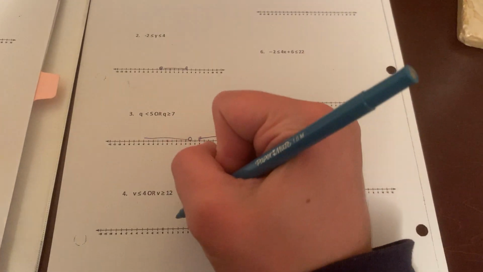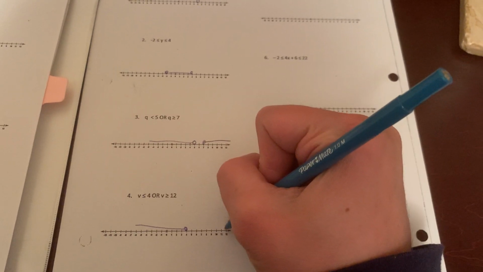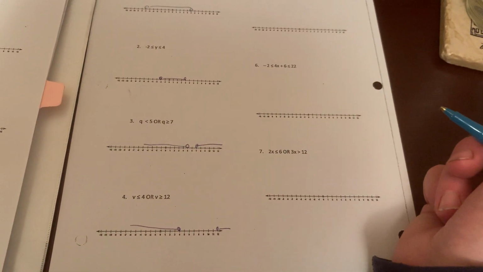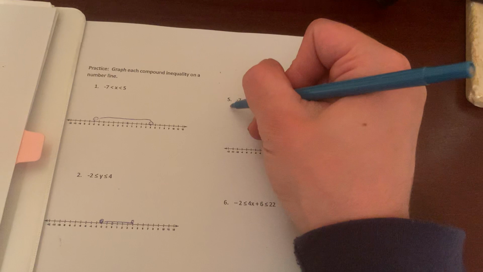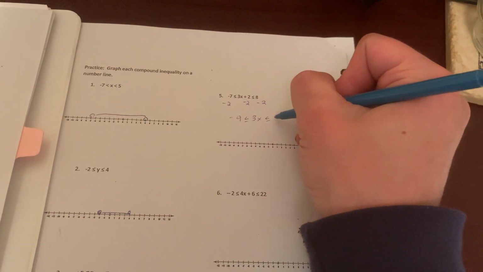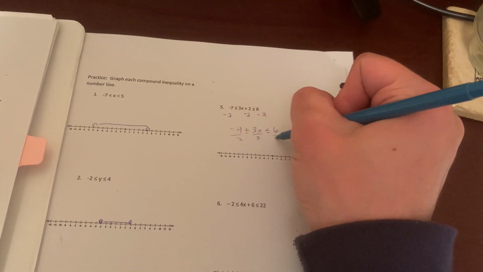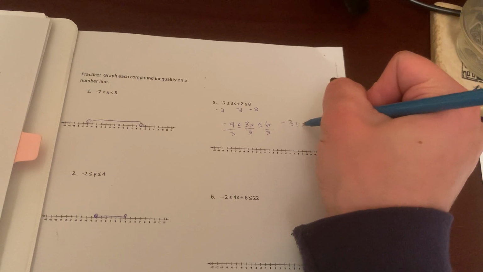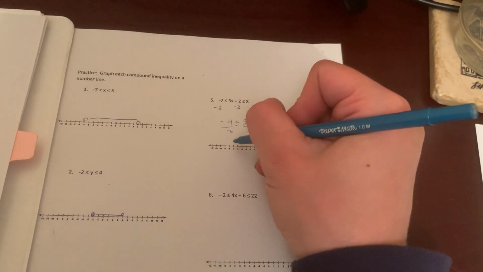For the most part, they'll look like this. I am less than 4 or I am 12 and greater. Here, I have to subtract 2 not only from here, but here and here as well. So -9 is less than or equal to 3x is less than or equal to 6. Now divide everything by 3. You're going to get -3 is less than or equal to x is less than or equal to 2. So you're going to be in between 2 and -3.